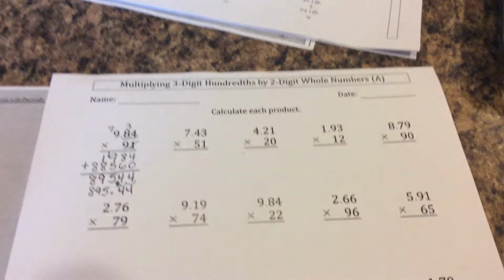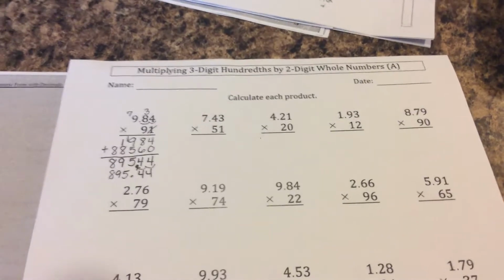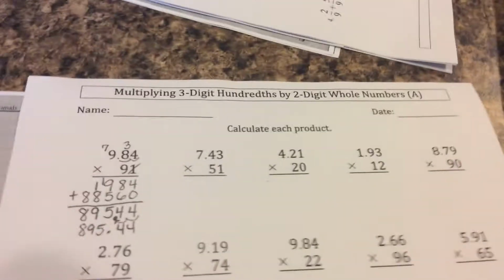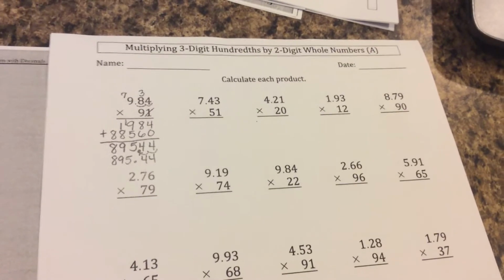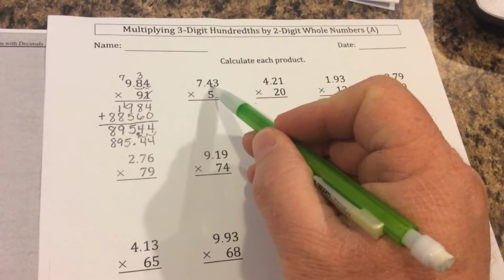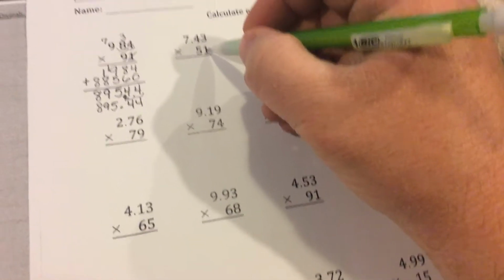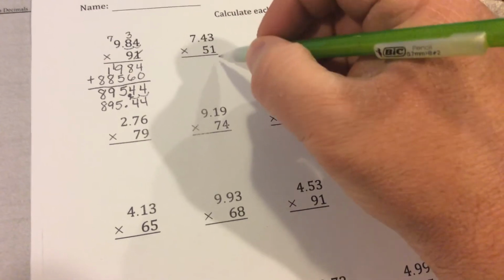Okay, next thing we're going to look at is multiplying 3-digit hundredths by 2-digit whole numbers. So this is the same as the previous video with the 2-digit tenths, but this is 3 digits hundredths. So we have 2 numbers after our decimal here. We follow the same rules. We start at our ones place, multiply by each number.